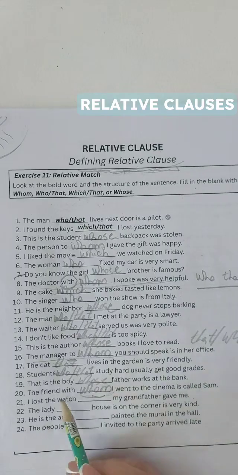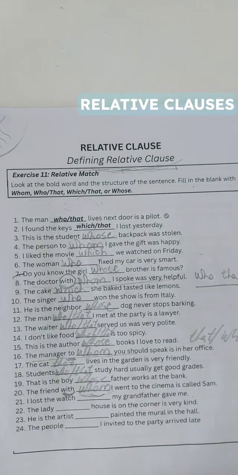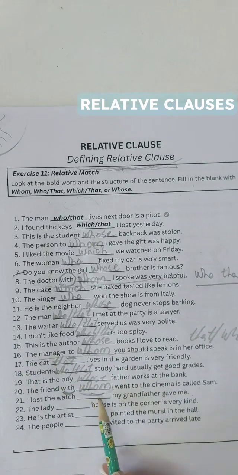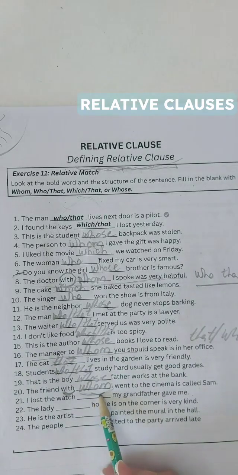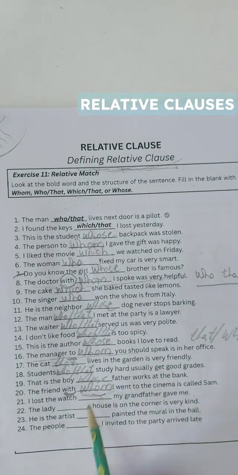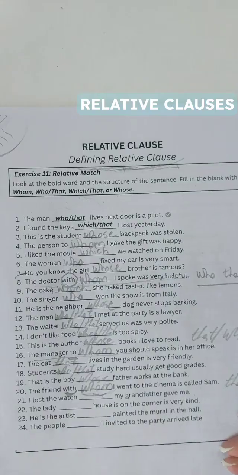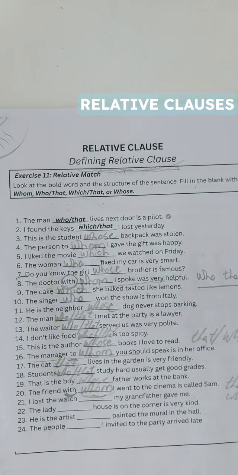Exactly. We have the preposition at the beginning, right? Now let's use who or that in this sentence. How can we structure it if we put who or that here. That or who.